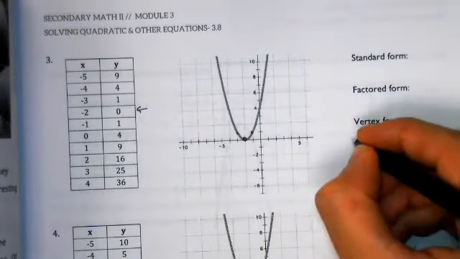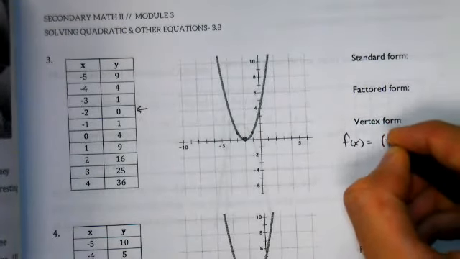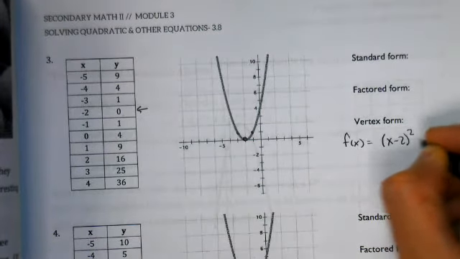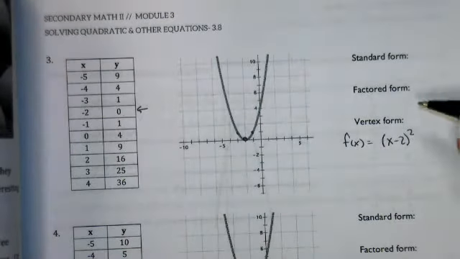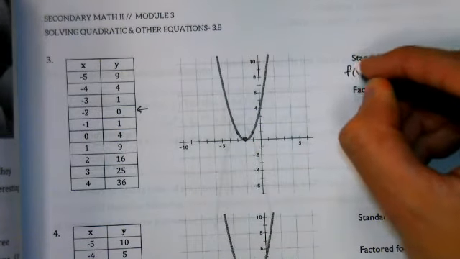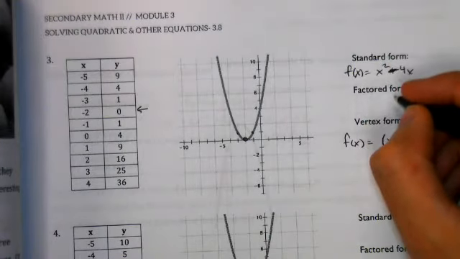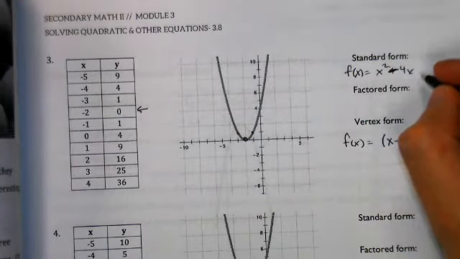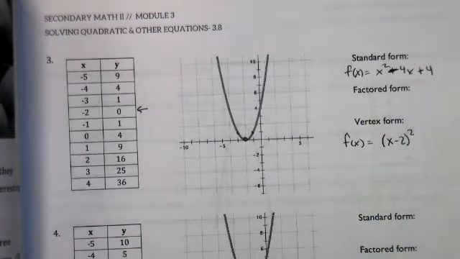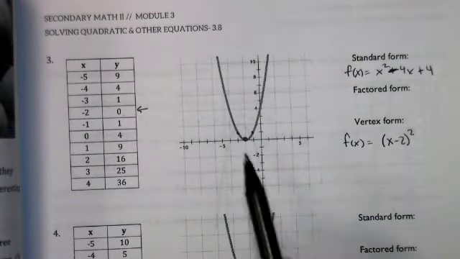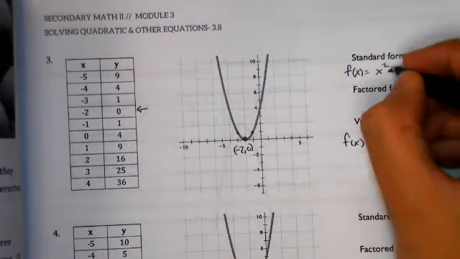So our vertex form is going to be f of x equals no dilation, (x minus 2) squared, and no addition or subtraction because there's no translation there. For standard form, it's going to be f of x equals x squared plus 4x, or excuse me, this should be minus 4x minus 4, or plus 4. I think I made a mistake somewhere. The vertex is -2, 0. That means this should be plus 2. This should be plus 4. Okay.